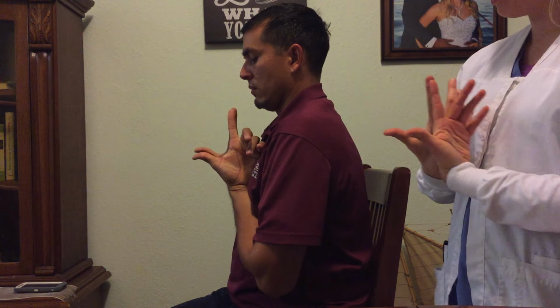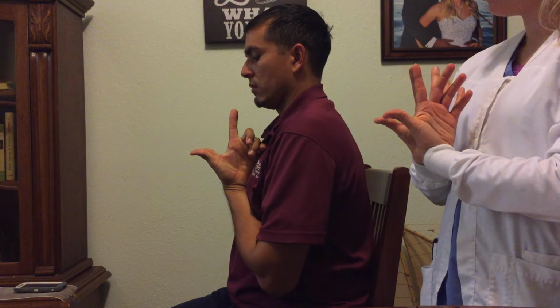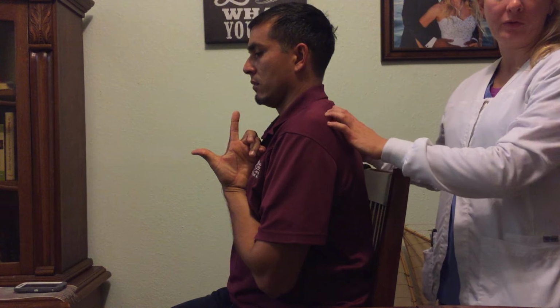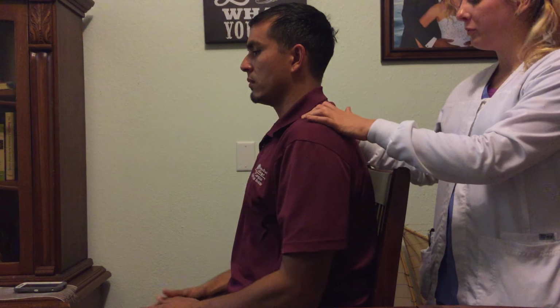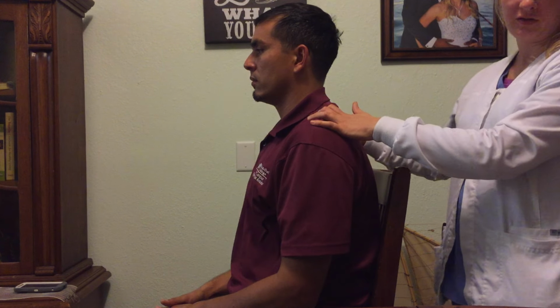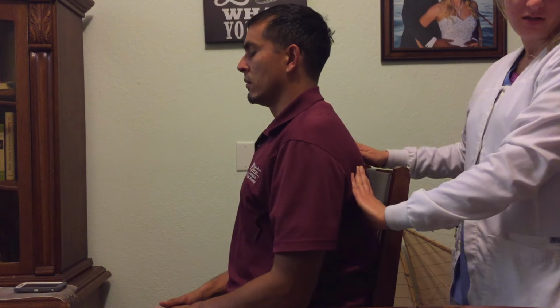I'm going to ask my patient to perform the Shamrock technique, which is pressing the index fingers together, and I'm going to look for clubbing. Next, I'm going to palpate the muscles and bones of the thorax, looking for crepitus or any rubs.